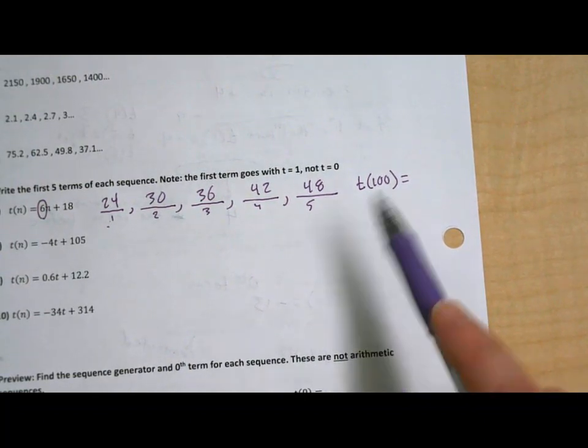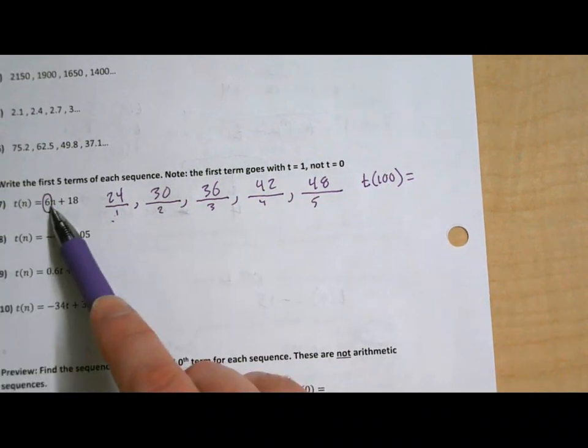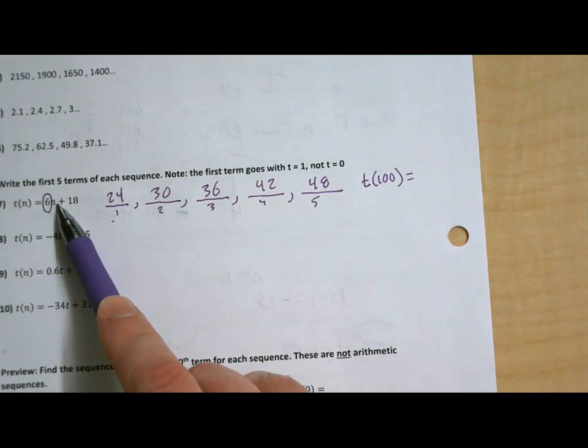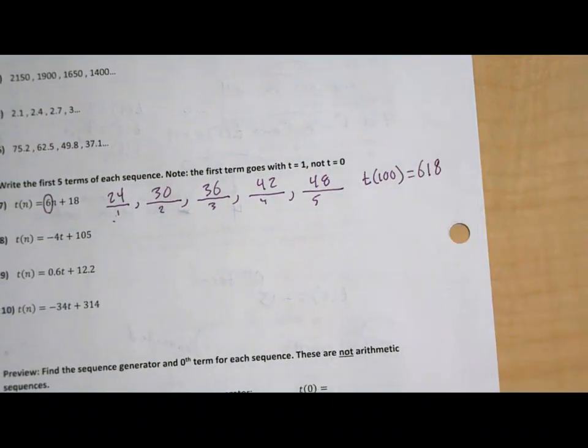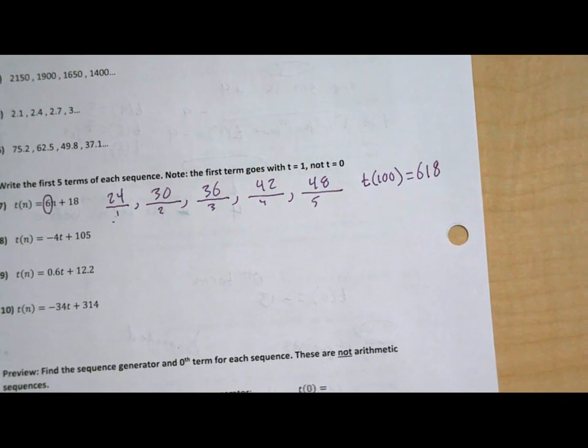What's a faster way to find the 100th term? We could just, remember this is n. We could just put 100 into this equation right here. What's 6 times 100? 600 plus 18 is 618. You get how we did that? If they asked you to find the 1,000th term, could you do that pretty quickly? Yeah, totally.